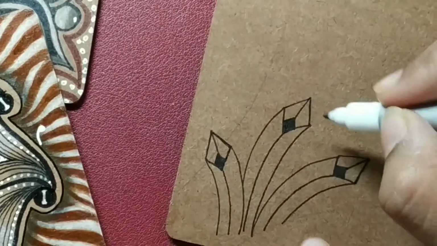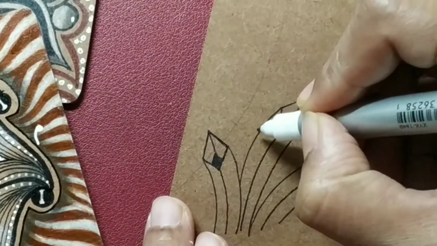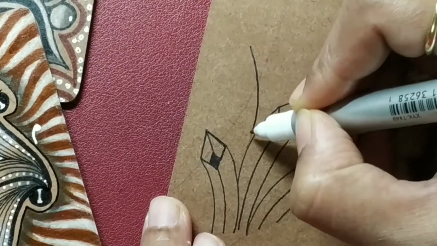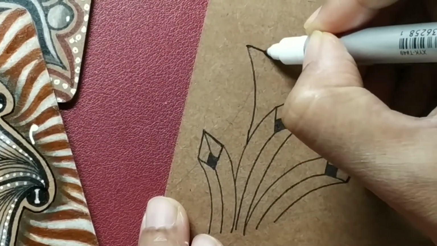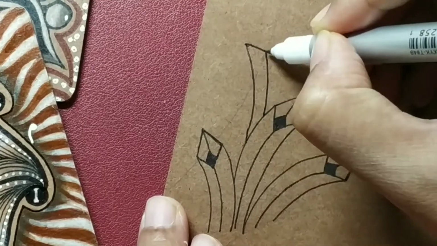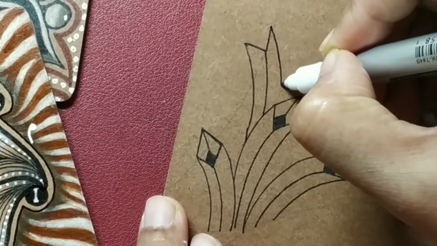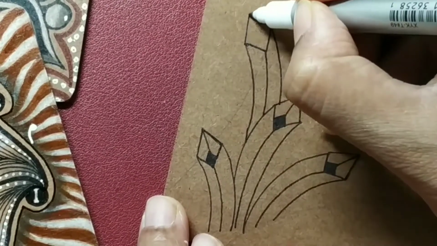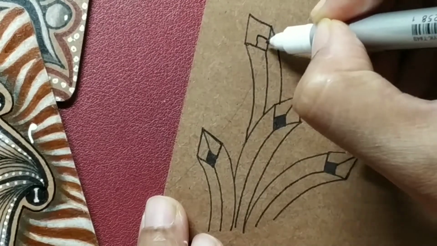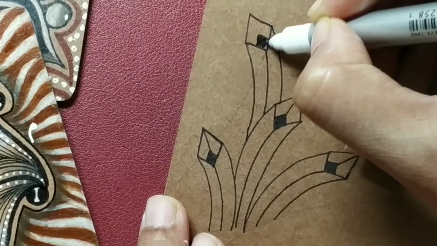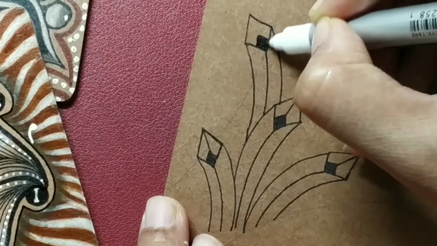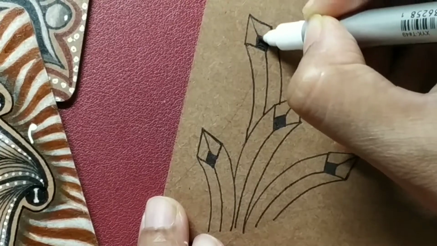Then again we can go in some other direction, probably like this. Again add the V, complete the V, go ahead and complete the square, ink one corner and join the ends.